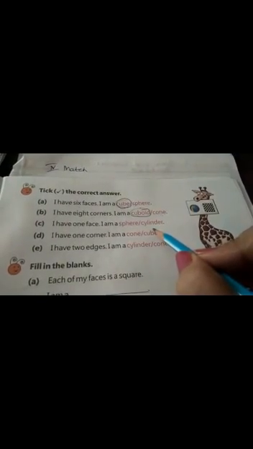I have one face. Am I a sphere or a cylinder? One face is for a sphere. Cylinder has 3 faces. I have one corner. Who has one corner? A cone. I have 2 edges. Who has 2 edges? A cylinder. For all these things, please see this table and try to understand the basic points.